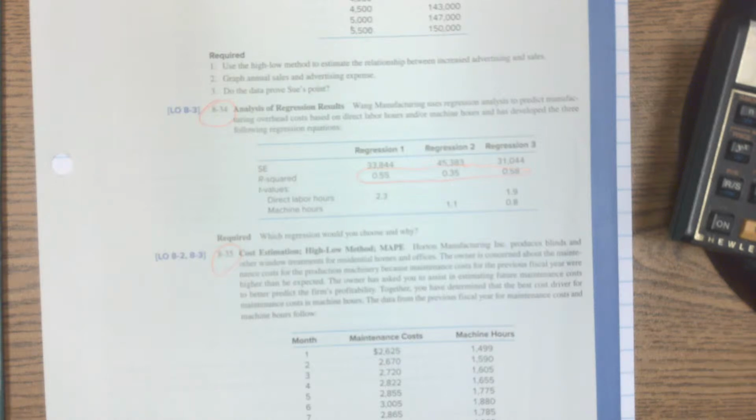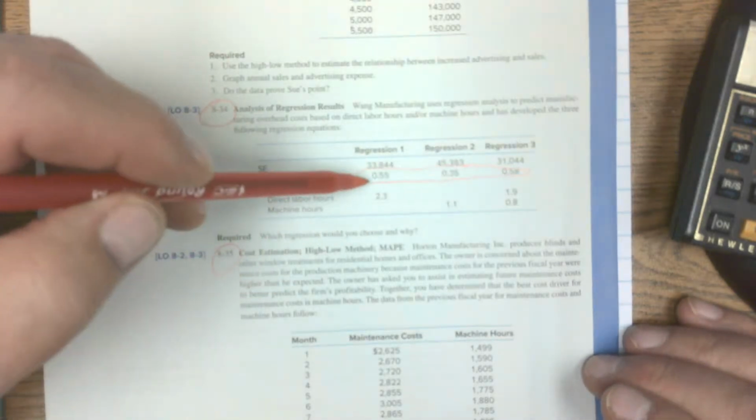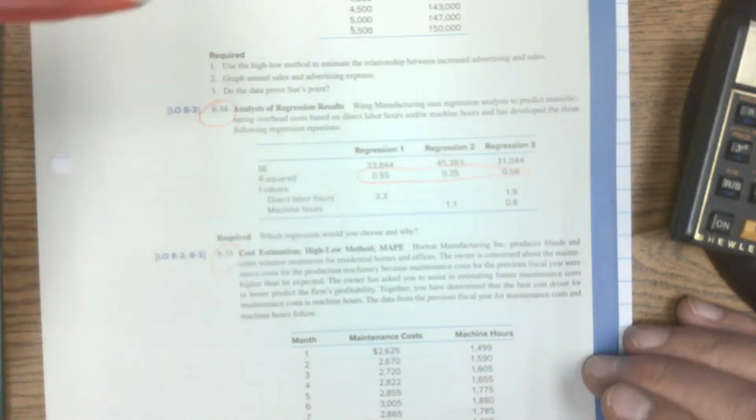On the other hand, if we're doing statistics involving humans and human nature, if we get 0.35, we're explaining a lot of how people behave. So it just depends on what you're trying to explain, what a good number is. But so we've got these two that are pretty close here, 55%, 58%.